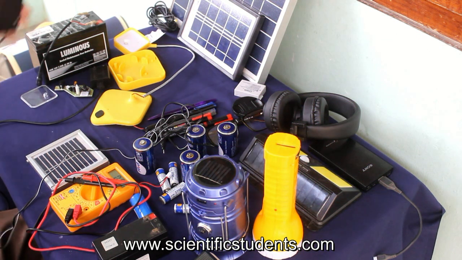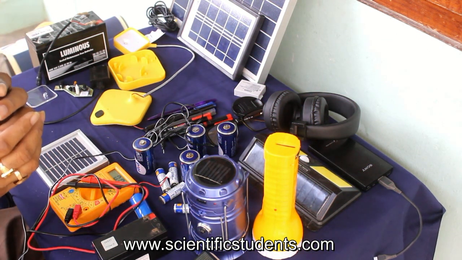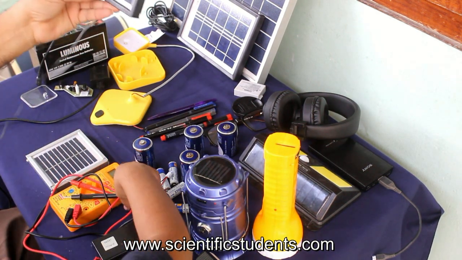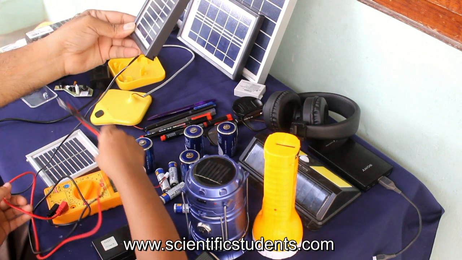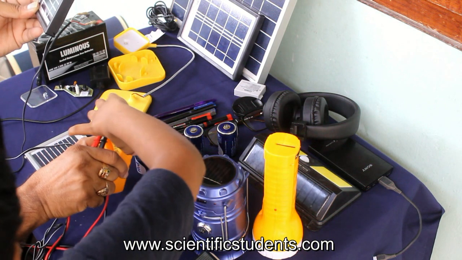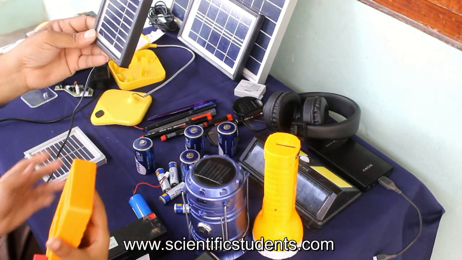Now let us see how about this one. We don't know what the maximum voltage is here. Yeah, it is also 5 volts. So you can also help me to hold this solar photovoltaic module, and then give me this one. Which one do you want to hold? Both the things? Okay.